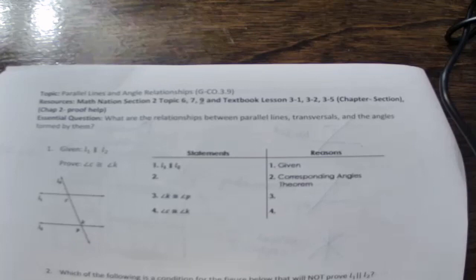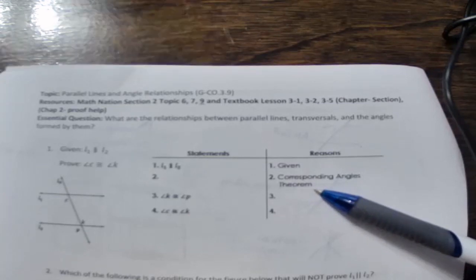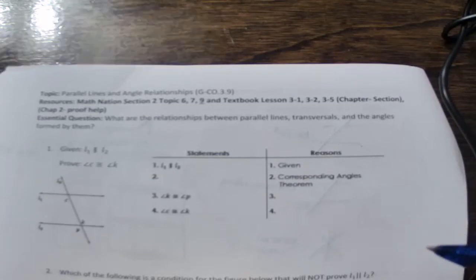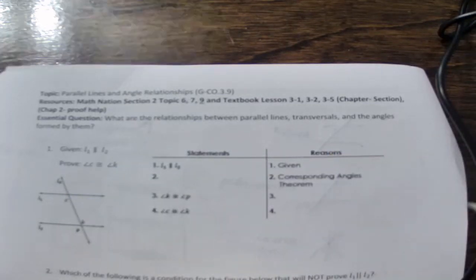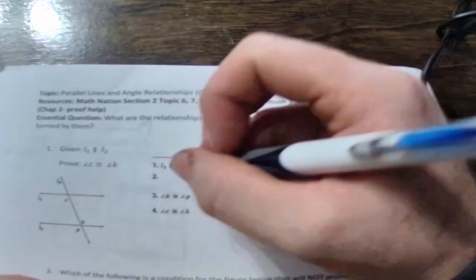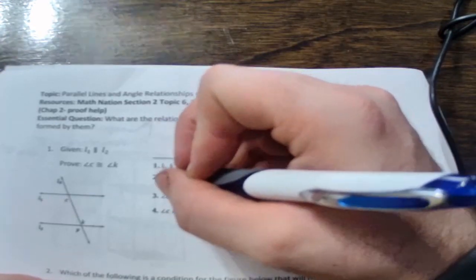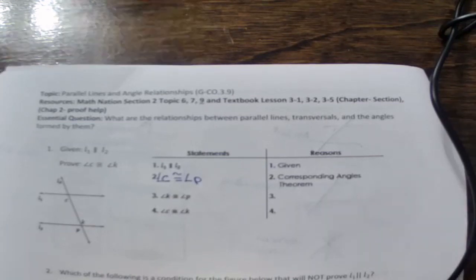First things first, we have a blank in the statement, and they say the reason is corresponding angles. So I want to look in this picture and see if there are any corresponding angles. Well, I do happen to notice one, and that is C and P. Something I hopefully remember is that corresponding angles are congruent. So for the statement, we're going to put angle C is congruent to angle P. And the reason we knew they were congruent is because they are corresponding angles. So the corresponding angles theorem is our reason.